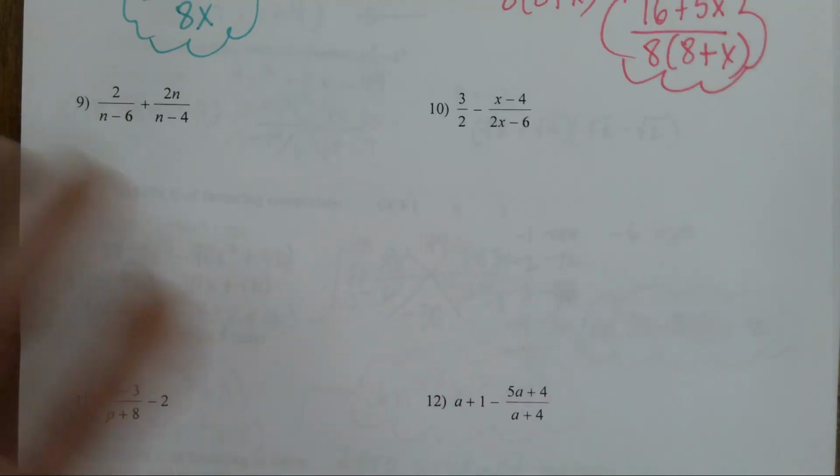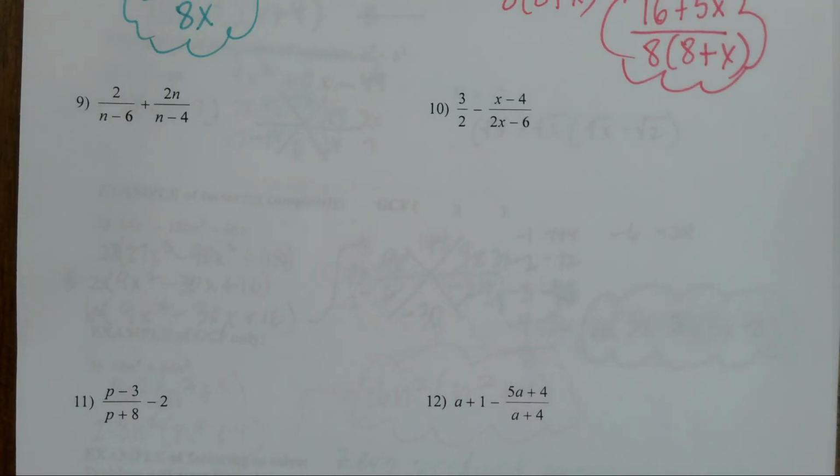Again, the easiest way to find a common denominator is to multiply the first fraction numerator and denominator by the denominator of the second, second by the denominator of the first. Again, that doesn't always mean it's the least common denominator, but it is a way to simplify it. I'm trying to find the perfect pen. How about red? Okay.